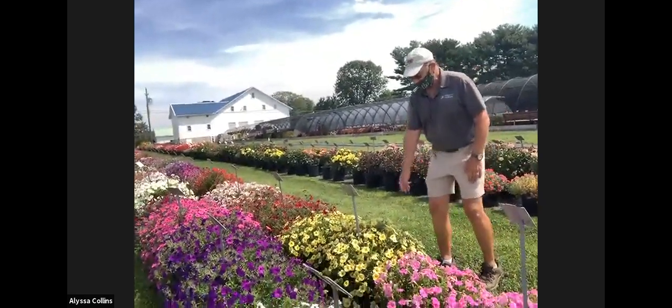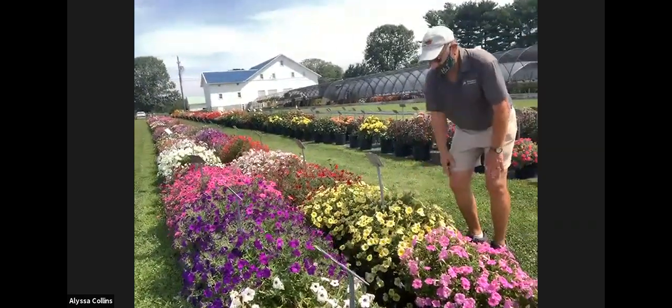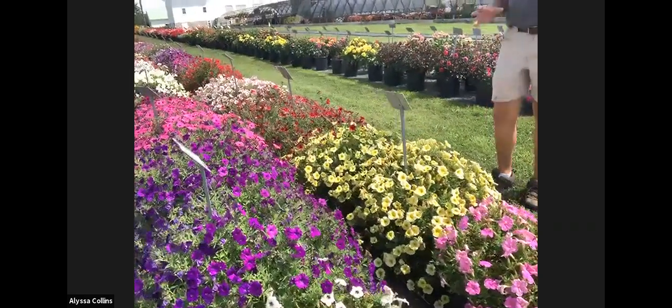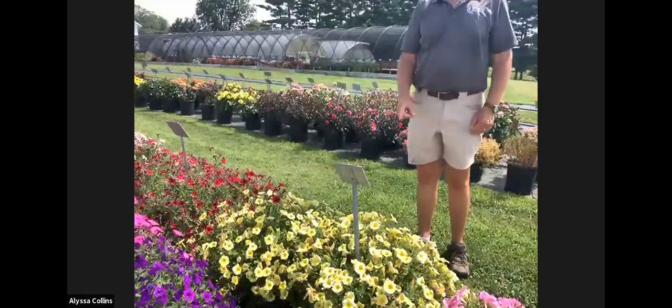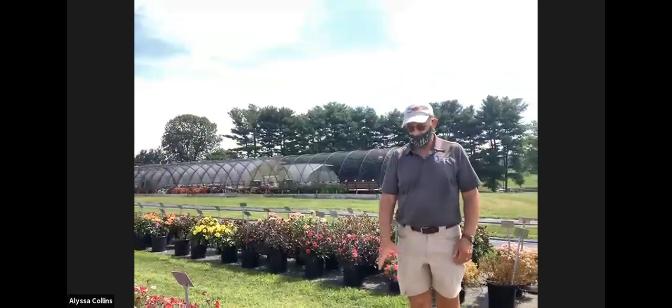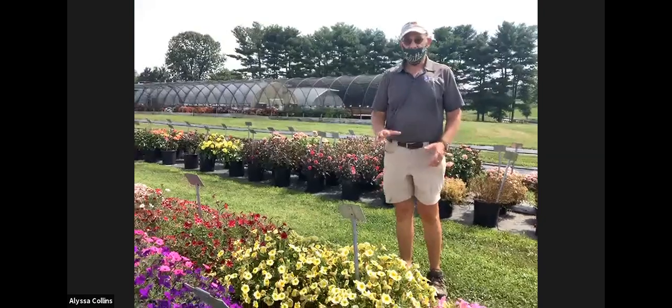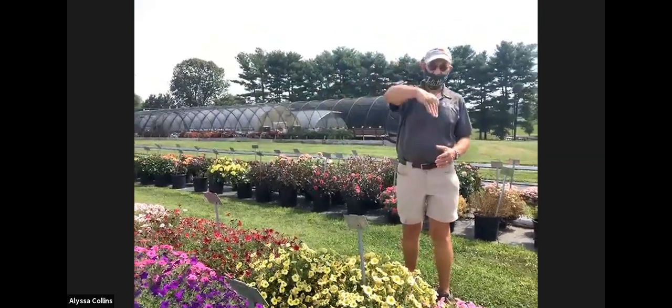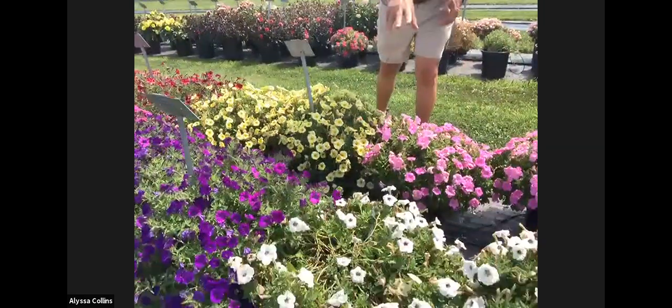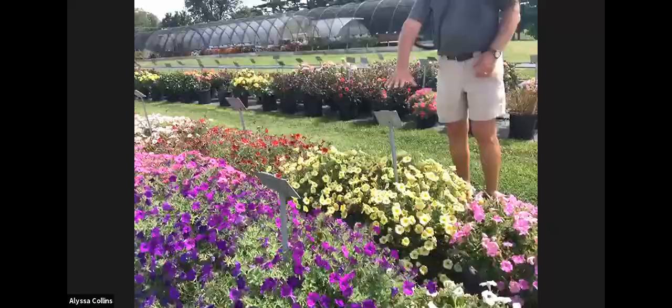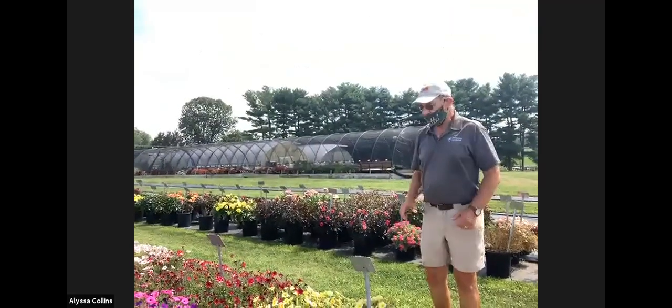This is called Bee's Knees. And the Ball folks are real proud of it, and they should be. It's a strong yellow. It's also a very good performer. Here it is, almost the first week of August. Some of these petunias start to go downhill. This one here's not doing as well as it might, but Bee's Knees is just really growing and blooming its head off.